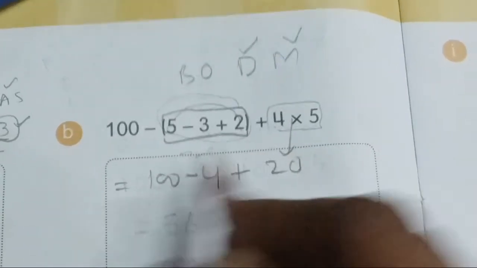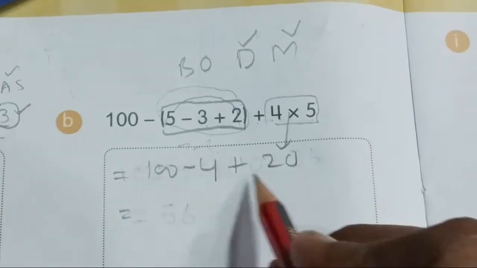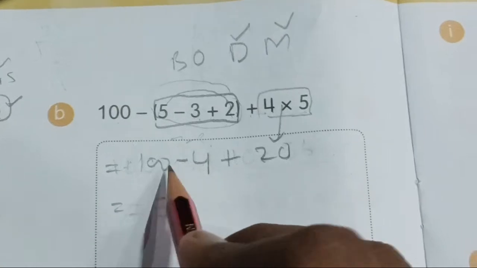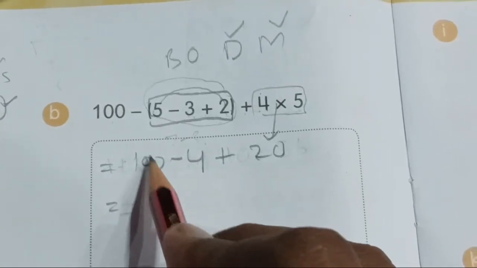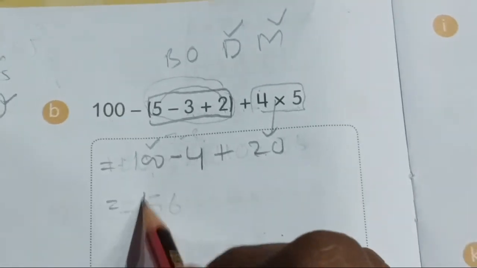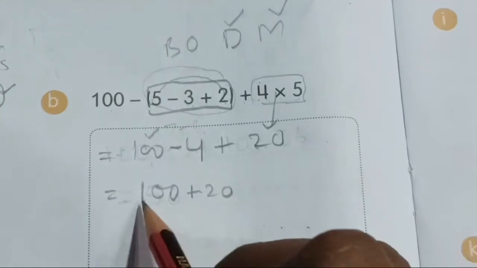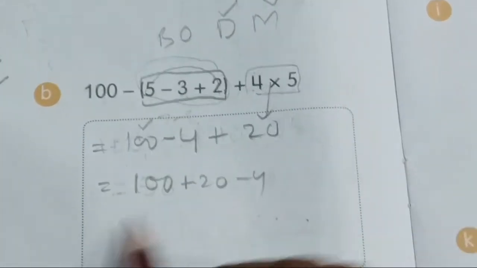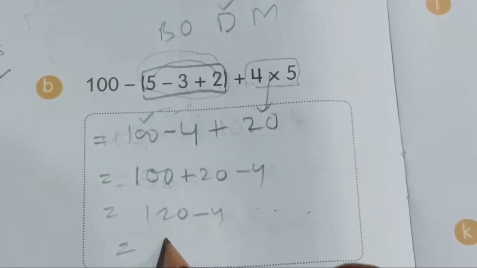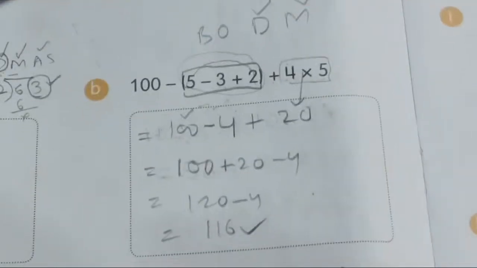I have written 20 here, and now the number with a plus sign is only 120, while 4 is with a minus sign. The plus is hidden here, because symbols are hidden before the numbers. We will add them. Before adding, we will write them near each other, and after that minus 4 is written. 100 plus 20, 120 minus 4, 116. We got the right answer.